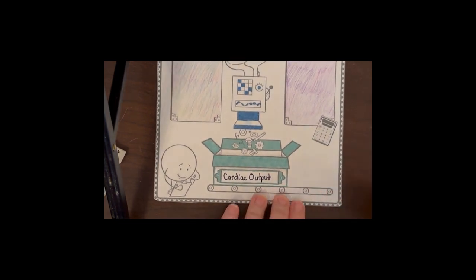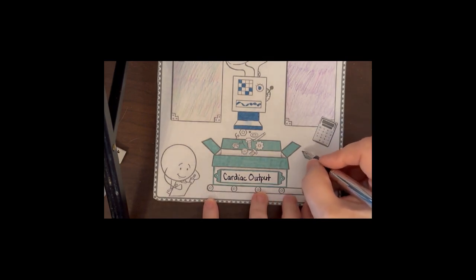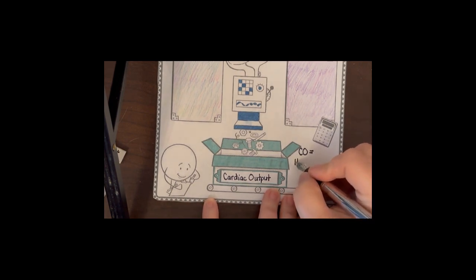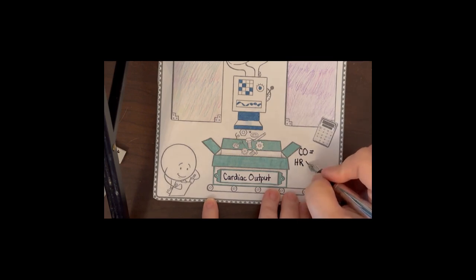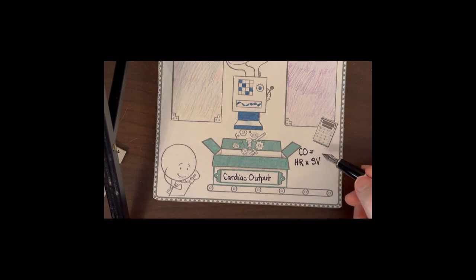So we can also write it as a mathematical formula, hence the calculator here. So cardiac output, which we represent as CO, equals the heart rate times the stroke volume. As long as we have two pieces of this formula, we could calculate for whatever's missing.